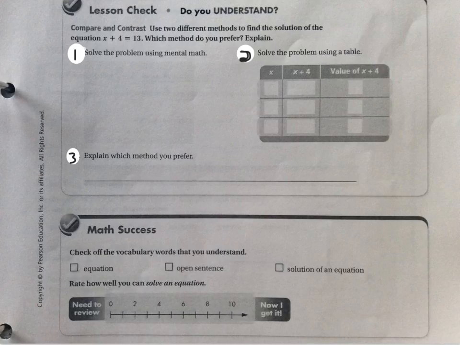As you can see, here are 3 problems I want you to use as a lesson check. And then also I want you to rate yourself on how successful you are in watching this video. Do you understand what an equation is? An open sentence. Remember, there's also a true and false sentence. And a solution is, and how well can you solve an equation? Now, so far, you've only solved an equation using a table or mental math.